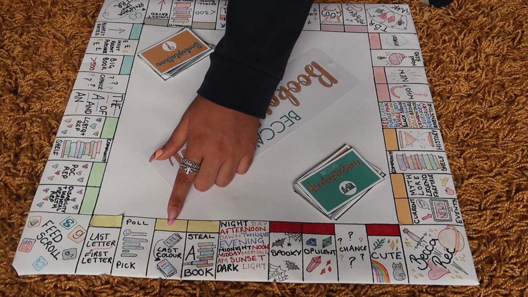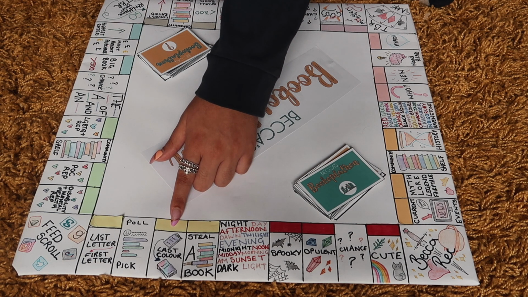The next one is last color. So if you land on this prompt, you have to read a book that has the color of the last book you read or added to your TBR on it. So if you are building a TBR, the book has to have the color of the last book you added to your TBR on it. And if you are rolling as you go, the book has to have the color of the last book you read on it. It doesn't have to be the entire cover. So if you read a book that is mainly purple, it doesn't have to be another mainly purple book. The book would just have to have purple on it.